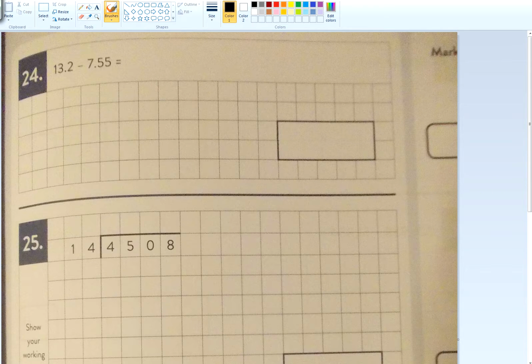Okay, next we have 13.2 minus 7.55. So again, the key here is keep the decimal points all lined up from the question into the answer. So 13.2. Now, you might be thinking, how come we've got more numbers on the bottom? That's not a problem. We can fill in the extra zero that's missing over here and then start the question on the right hand side. So, nothing take away 5, we can't do it.